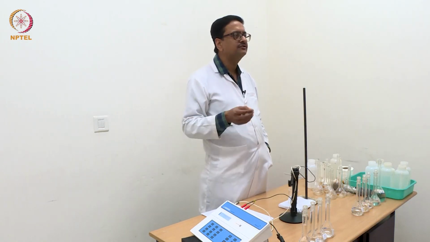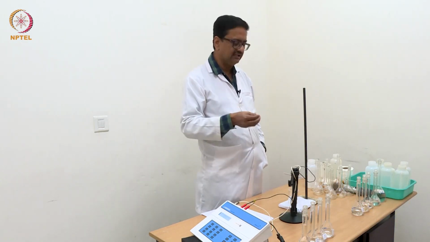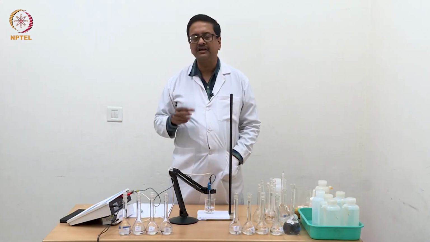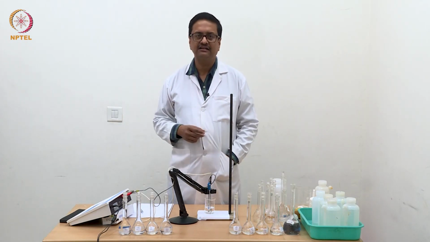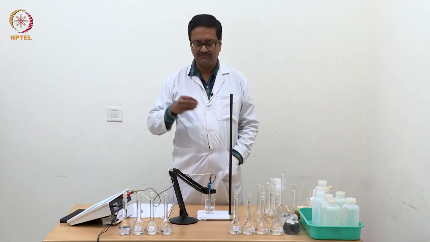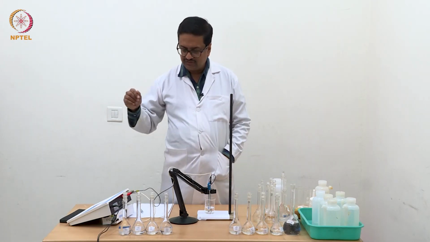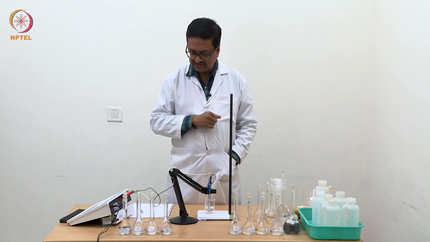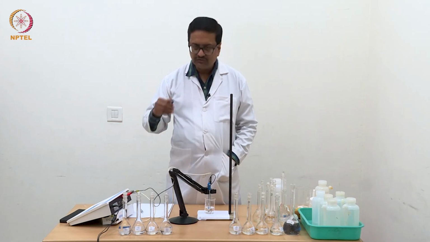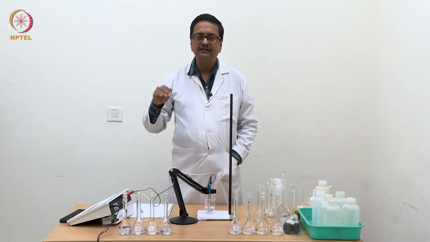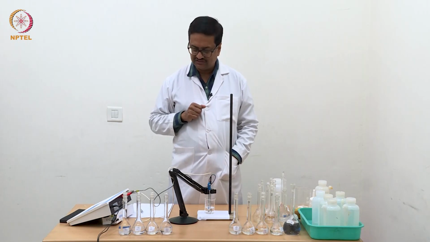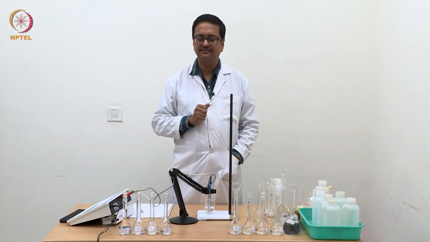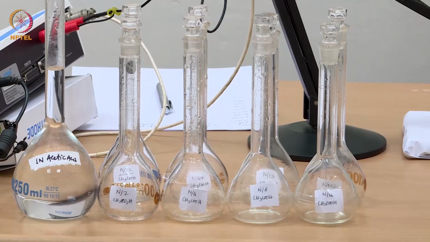So any leftover drop of the previous solution, if it is there by mistake with the electrode, will not become very significant in terms of conductance for the higher concentration solution. So we should always measure from the lowest concentration to the highest concentration, and that is why I have shown you in my table that it goes from the lowest concentration to the highest concentration. So let us start taking these solutions one by one.